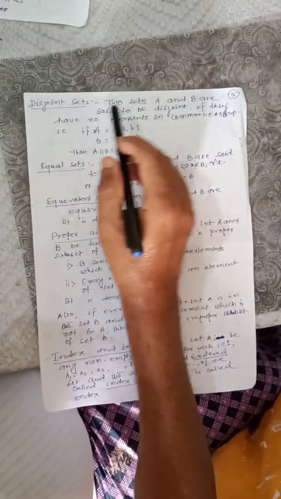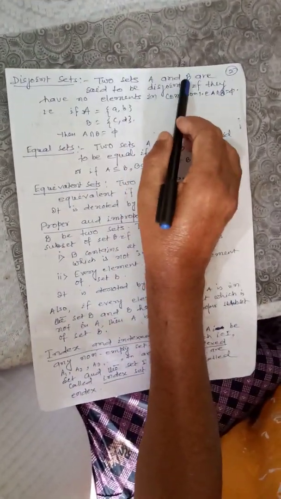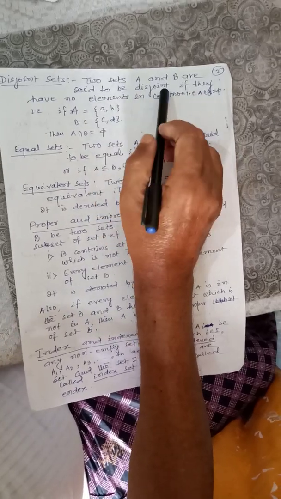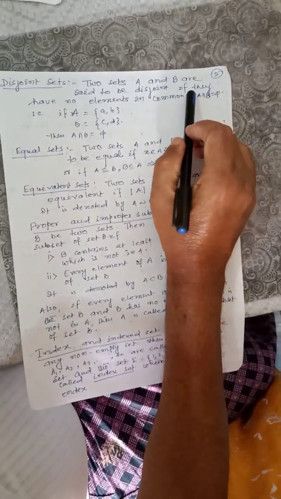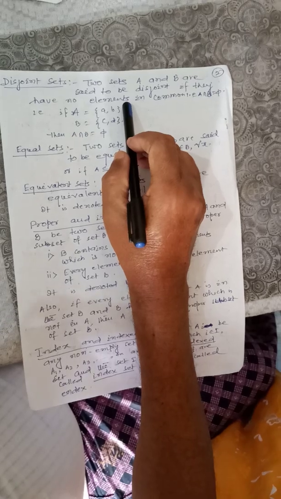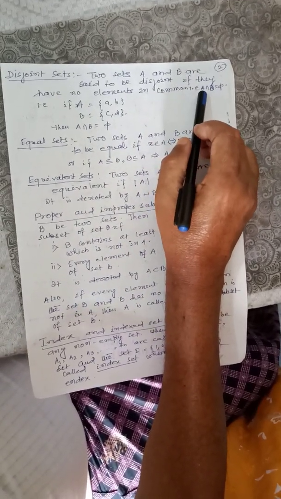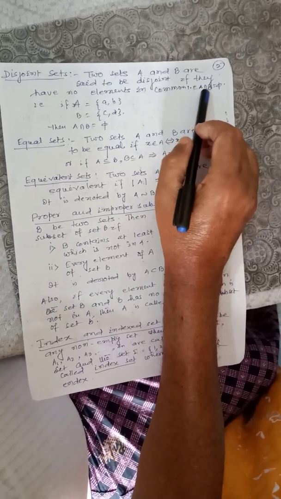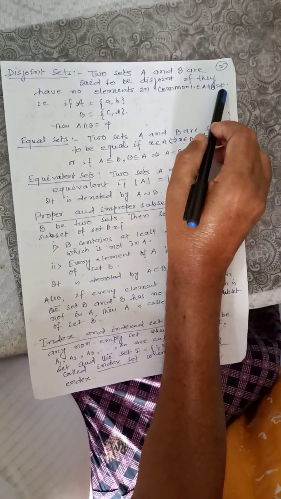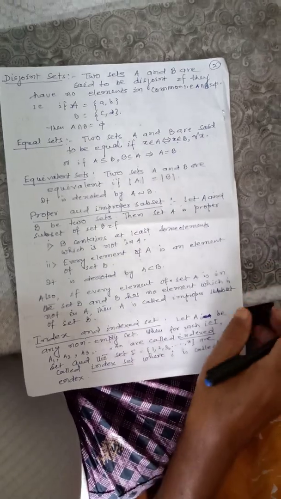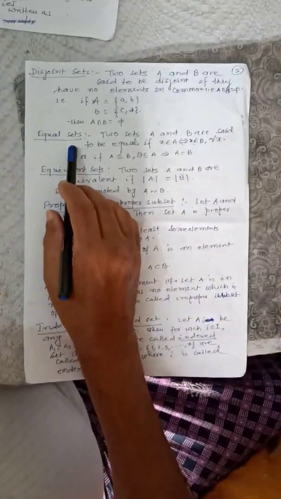Disjoint sets. Two sets A and B are said to be disjoint if they have no elements in common. That is, the intersection of set A and set B is equal to the null set. Equal sets.